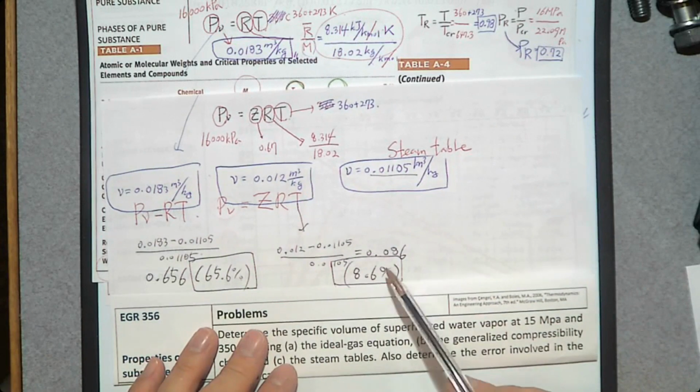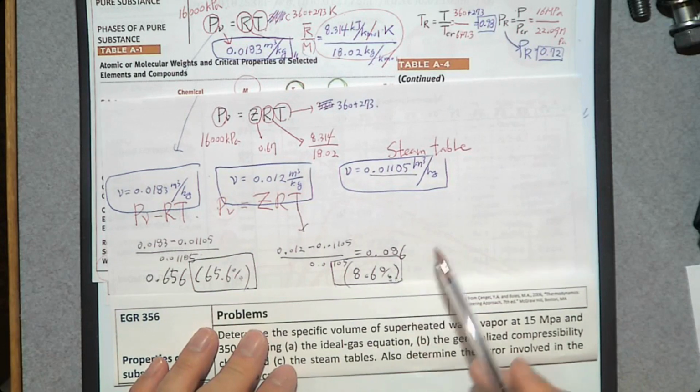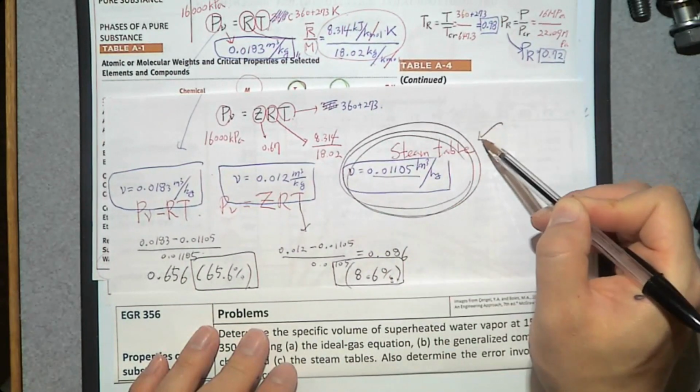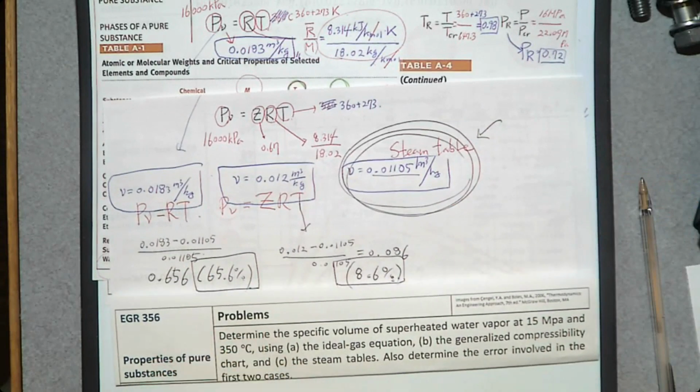So you don't want to use the ideal gas equation or the modified ideal gas equation for a water system. Whenever you have water, please use this steam table, okay?